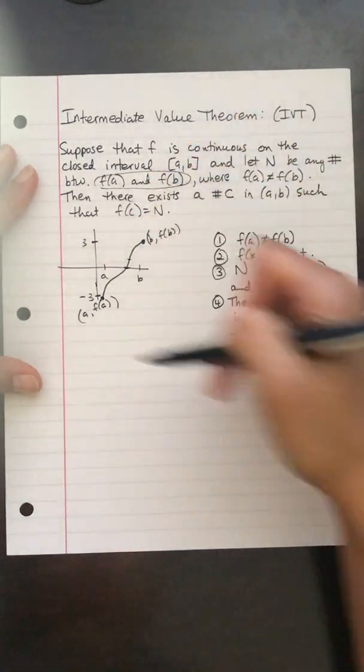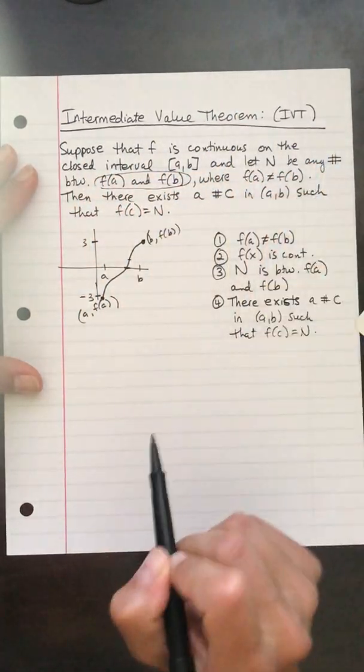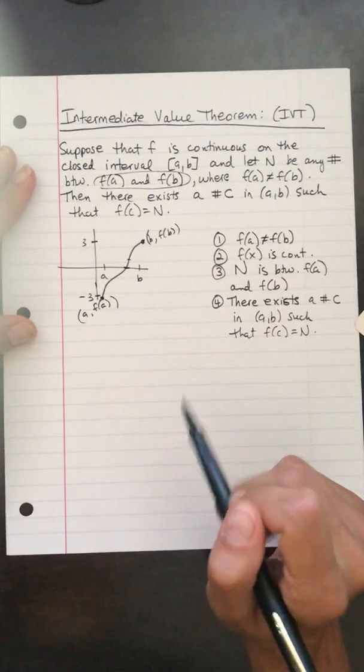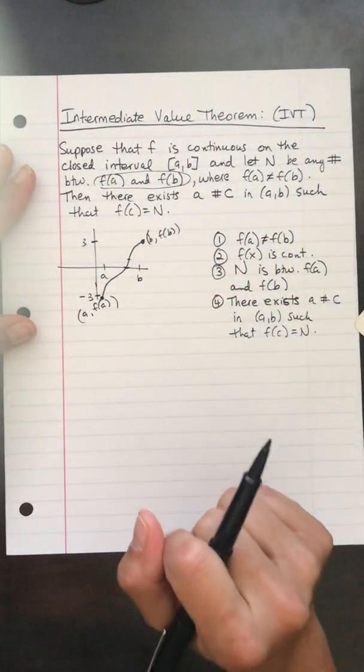Okay, I'm going to save an example of this for in class. It's easier to explain when we're talking to each other. But for now, that'll be the end of the notes.